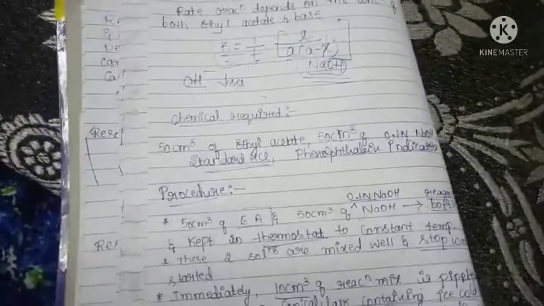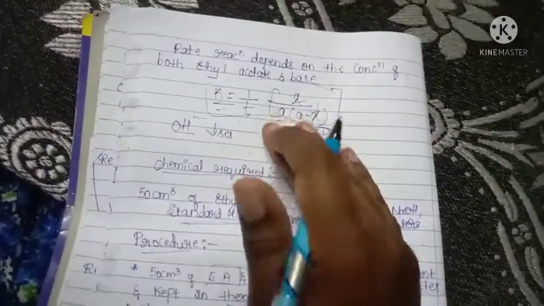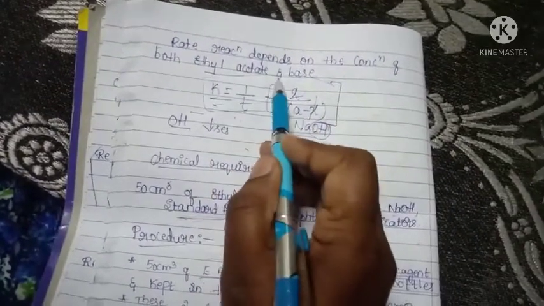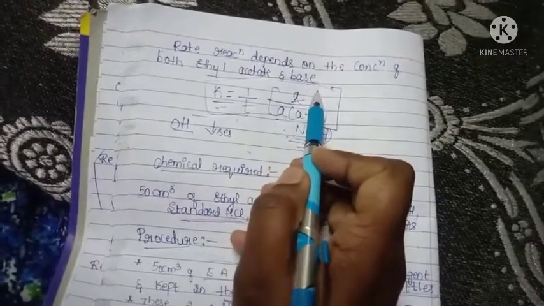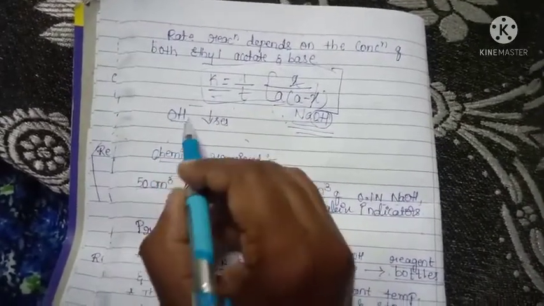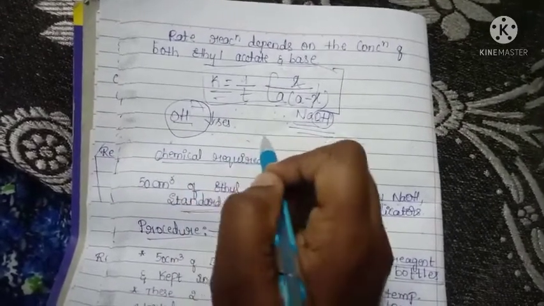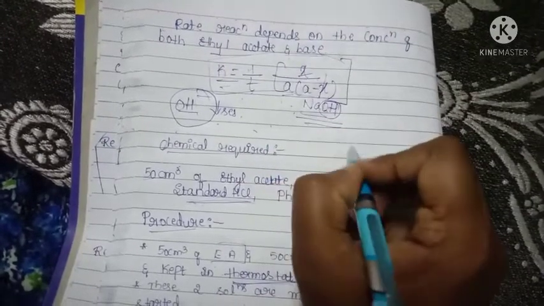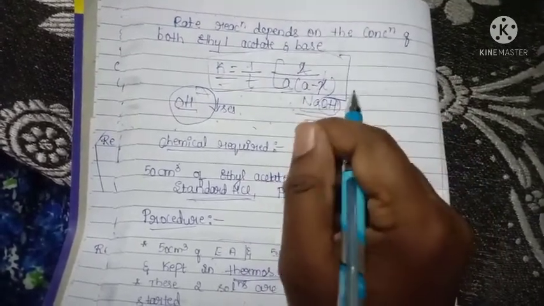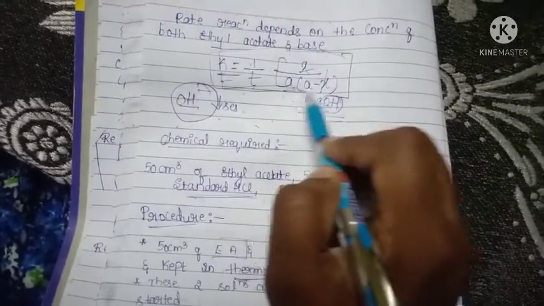And by continuing this, the rate of the reaction mainly depends on both the base and the ethyl acetate. Okay, and then a reaction mixture of ethyl acetate and base we have to prepare by mixing a known quantity. As the reaction proceeds, the concentration of the OH minus ion decreases, and that we have to note, the concentration of the base at regular intervals of time, and then substitute the value to this equation.